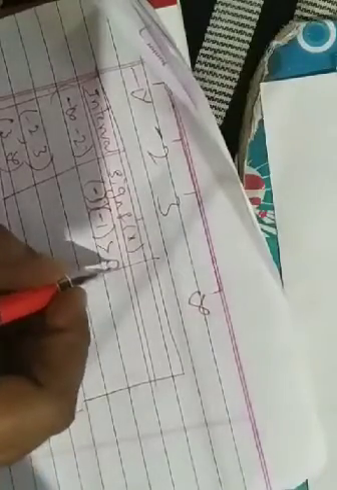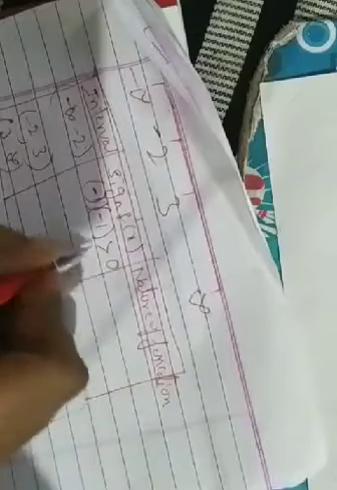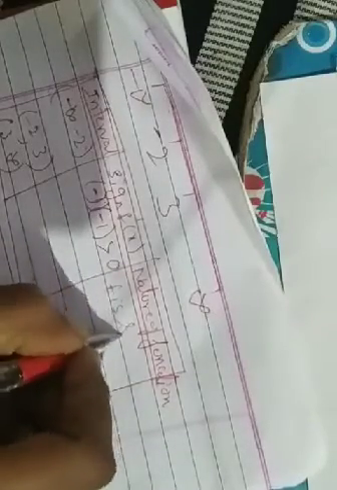Negative into negative will always be greater than 0, which will be positive. Therefore, what's the condition? This is called the nature of the function. What is the nature of the function? If it is greater than 0, yes, f is strictly increasing.